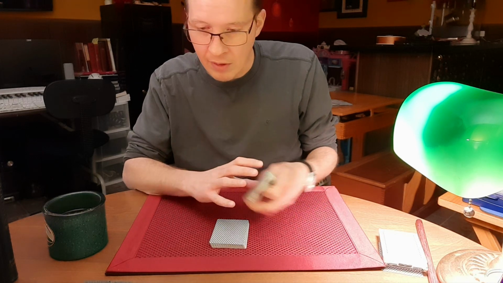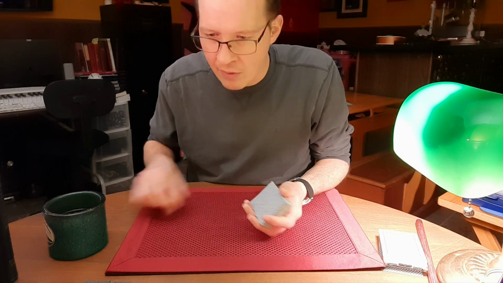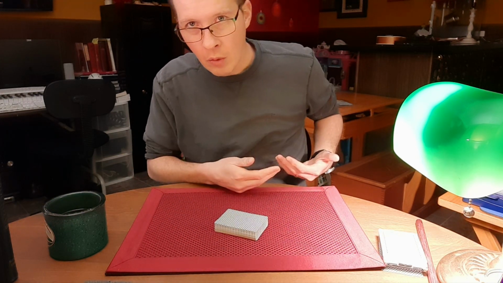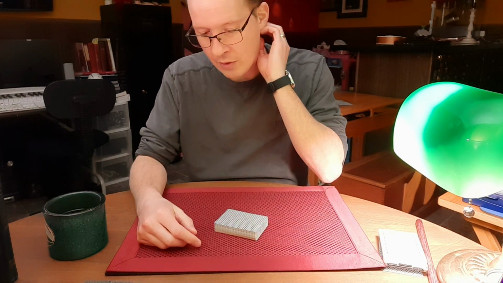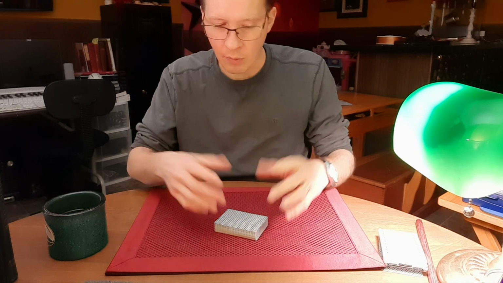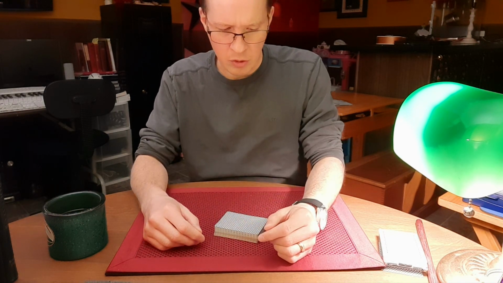So that's the trick that can't be explained. If you have that written down, let's say you have an envelope where you have predicted a card, right? That's a way that you could do it through a false shuffle. You can't really relinquish control, but you could do that.